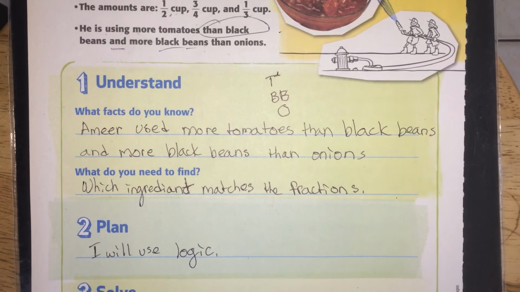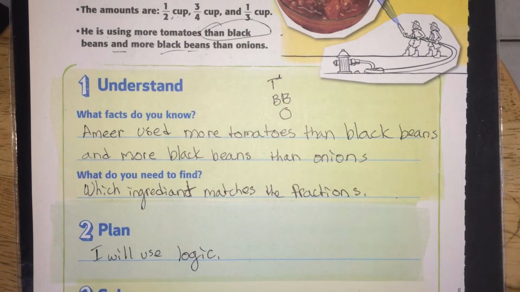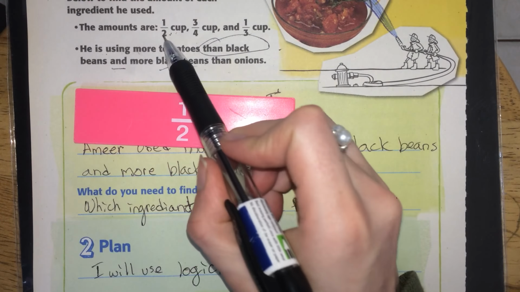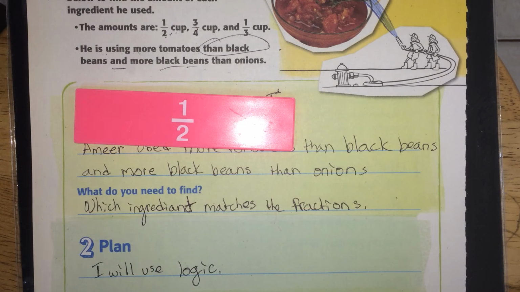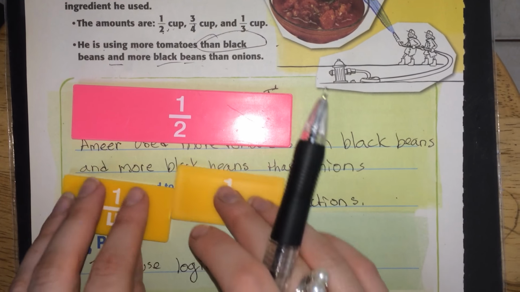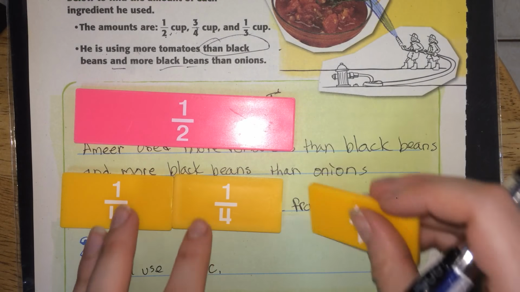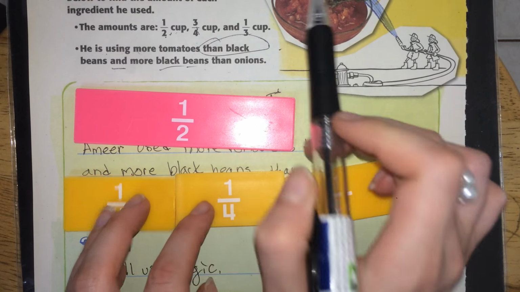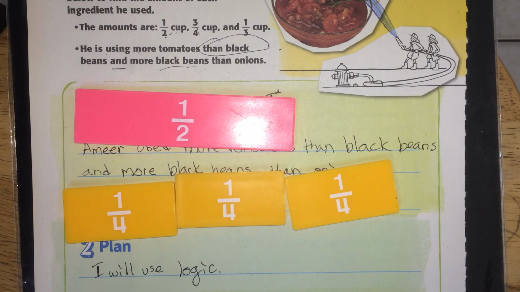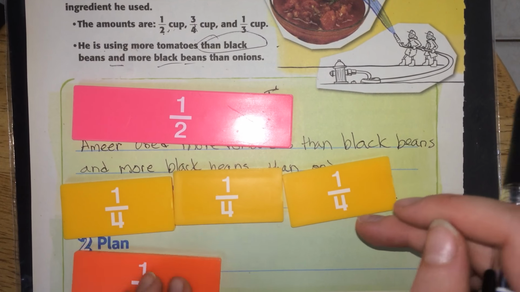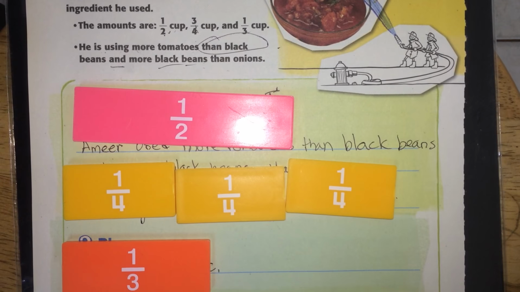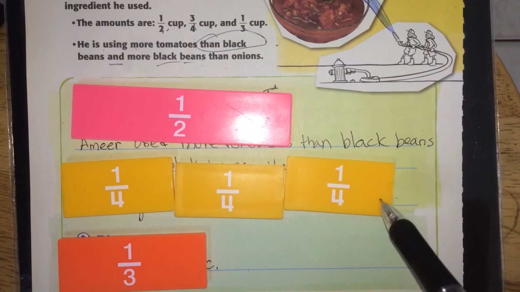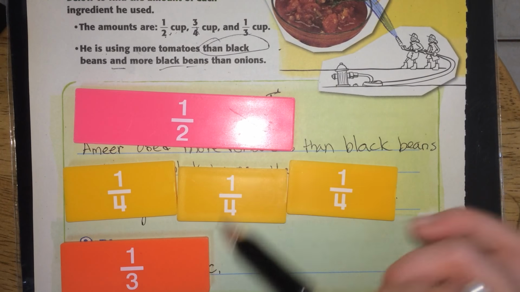Okay, let's see our tiles again. So it was 1/2, 3/4, and 1/3. Okay, now logically, I can obviously see that this is bigger. This is the second, and this is the third.